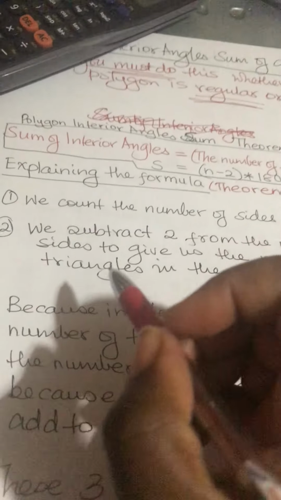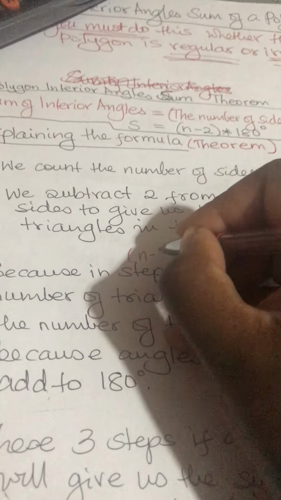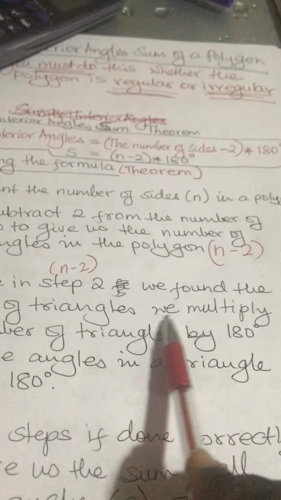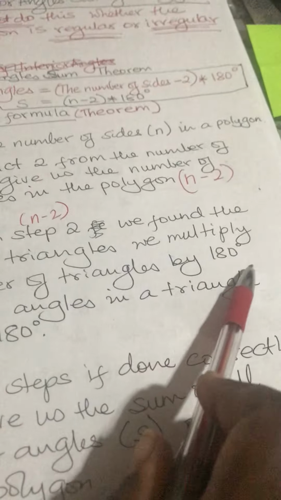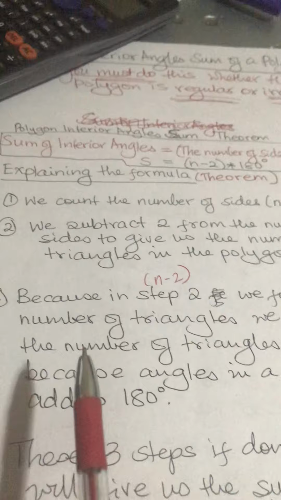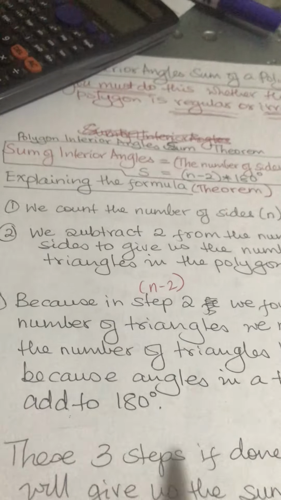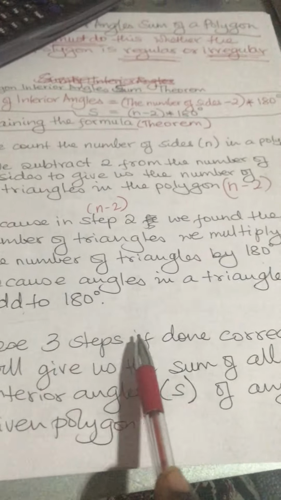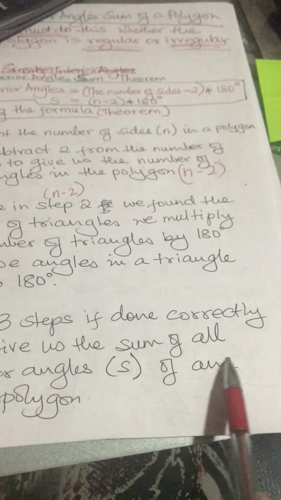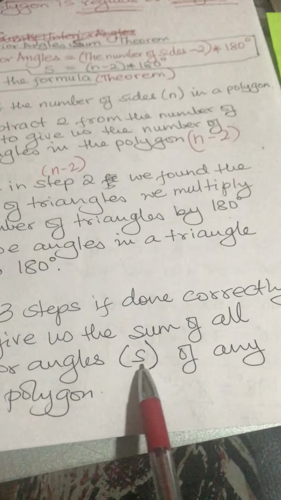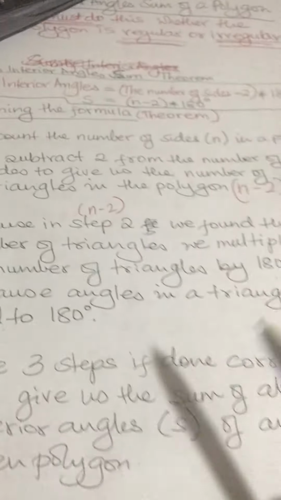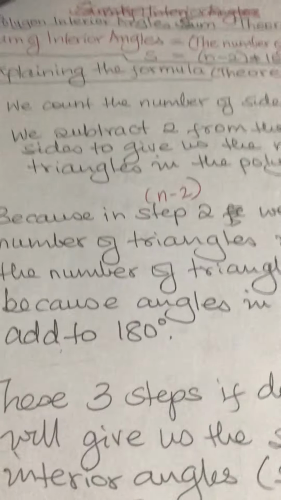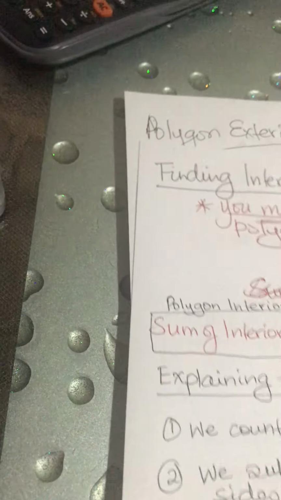Okay? So I wrote here because in step 2, n minus 2, we found the number of triangles. We must multiply the number of triangles by 180 degrees because angles in a triangle add up to 180. Then if you do these 3 steps, if done correctly, it will give us the sum of all interior angles, which is S in our formula, of any given polygon, whether it is regular or irregular. Okay?